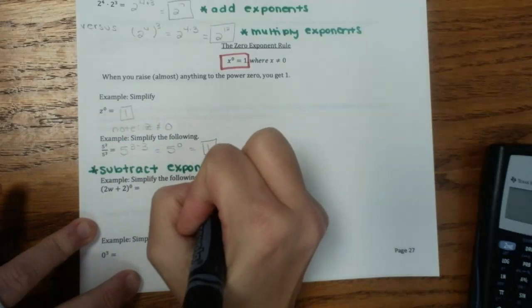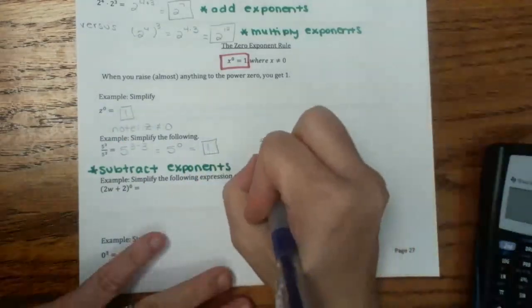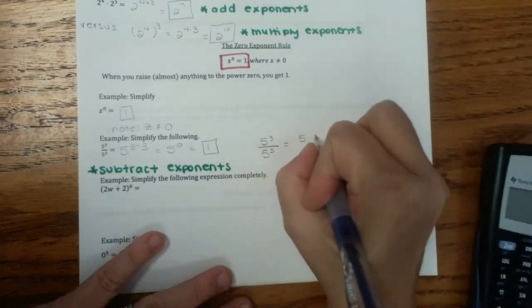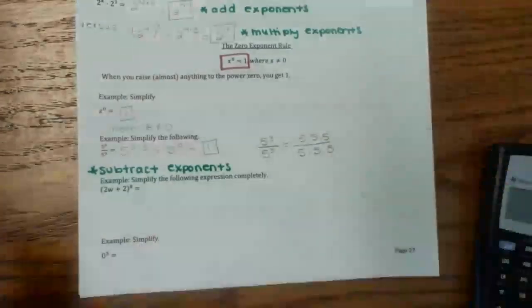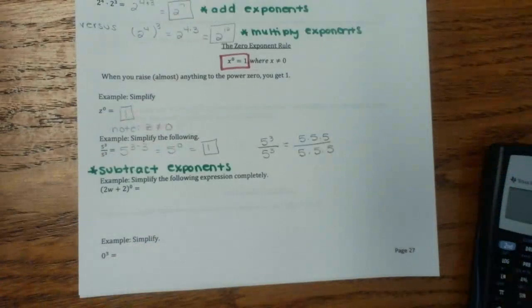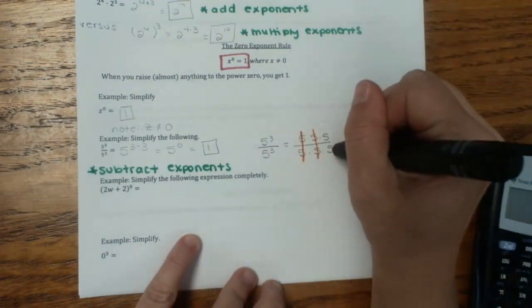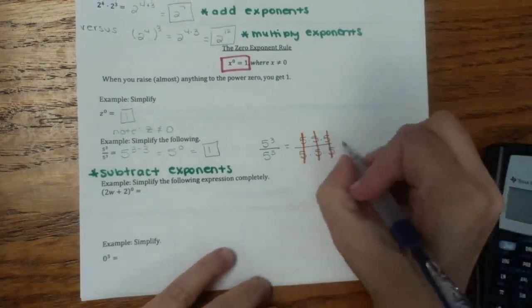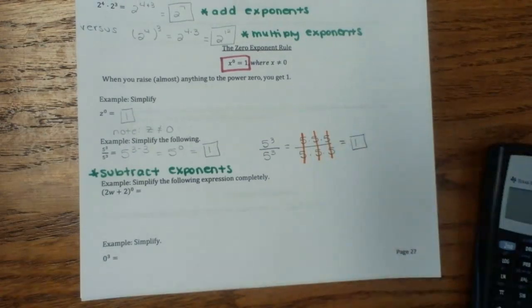Like everything else, let's see what's going on behind the scenes. That way we can hopefully understand it better. If we have 5 cubed divided by 5 cubed, that means up top we have 5 times 5 times 5 divided by 5 cubed, so another 5 times 5 times 5. So 5 divided by 5 goes to 1, 5 divided by 5 goes to 1, 5 divided by 5 goes to 1. So essentially I have 1 times 1 times 1, which is just 1. So that's why we get 1 as our answer. Everything cancels out.